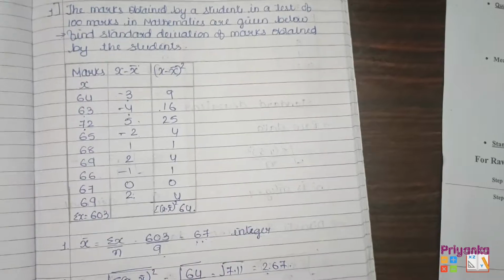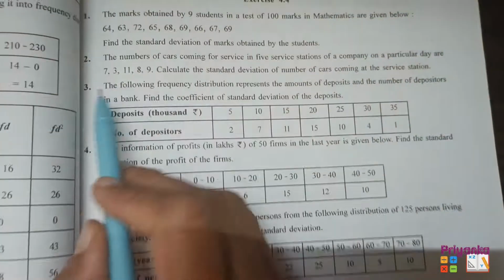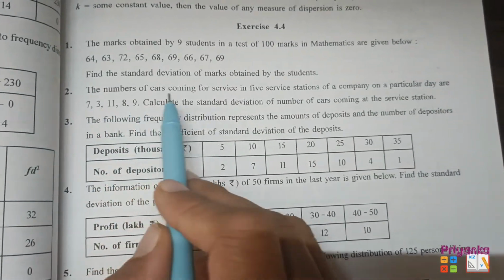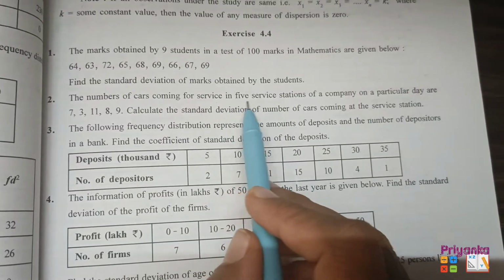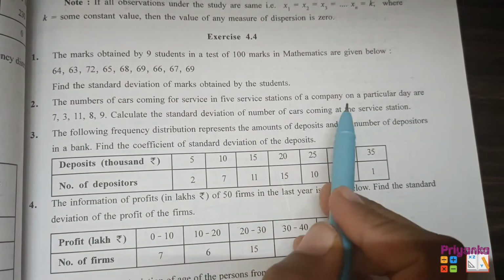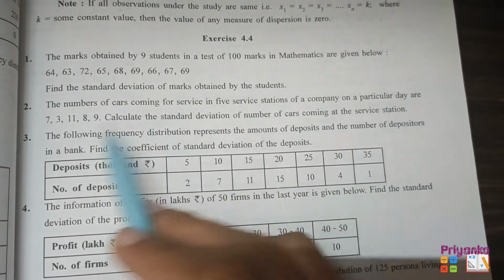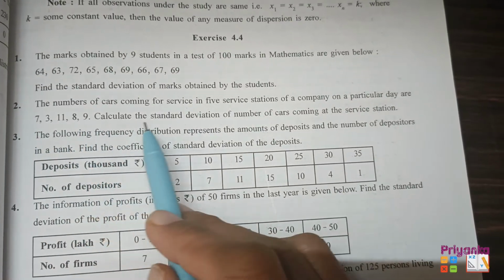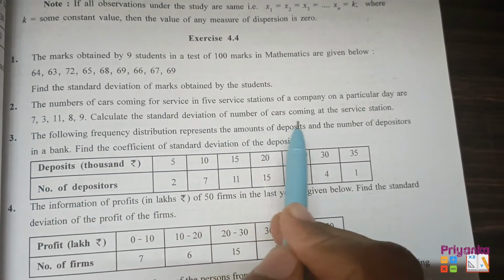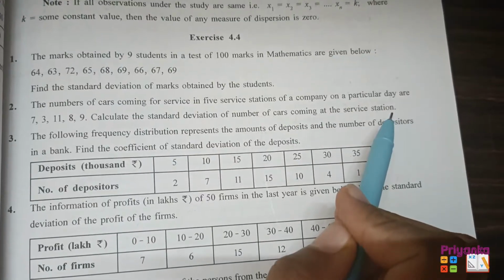Moving to the next question, number 2. The number of cars coming for service in 5 service stations of a company on a particular day are 7, 3, 11, 8, 9. Calculate the standard deviation of the number of cars coming at the service station.